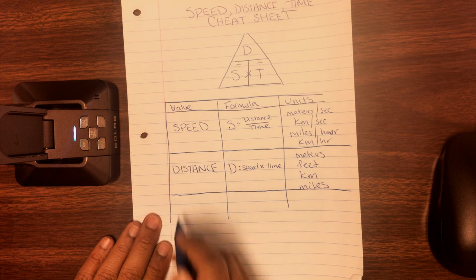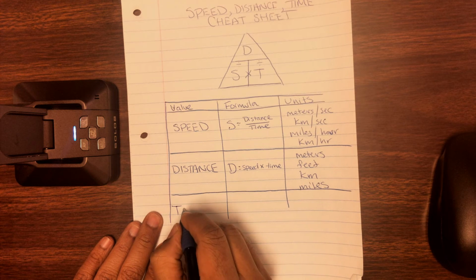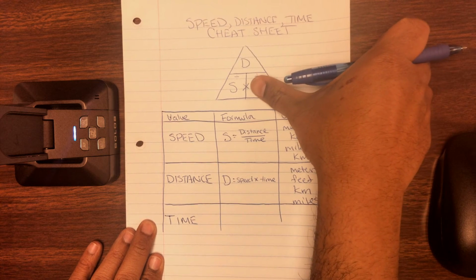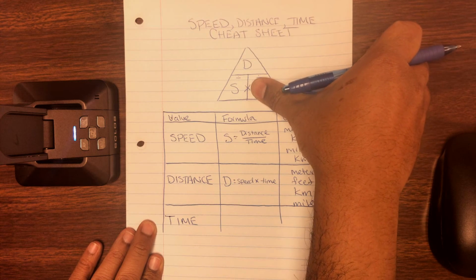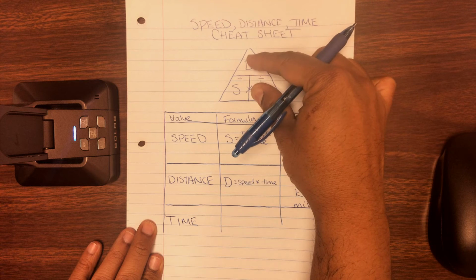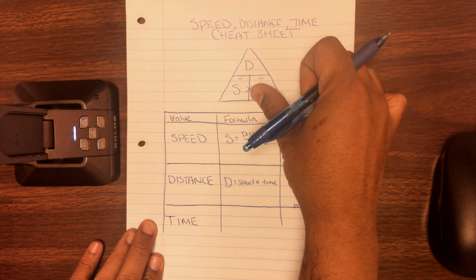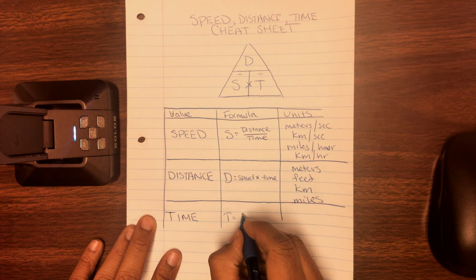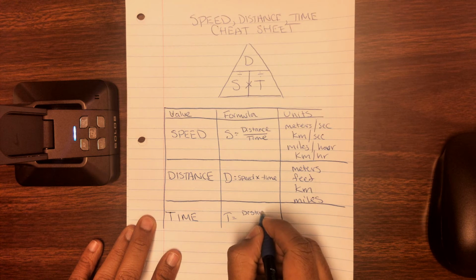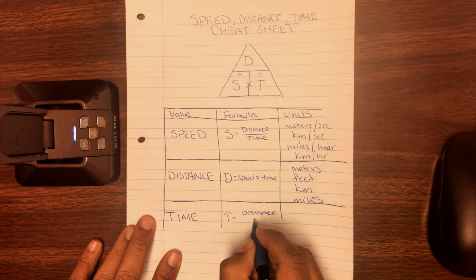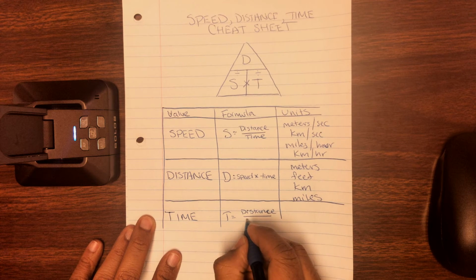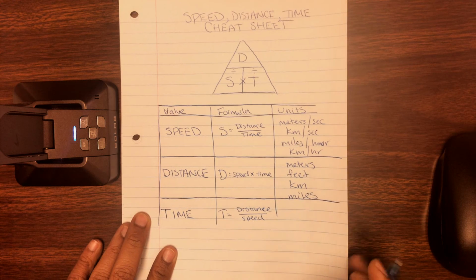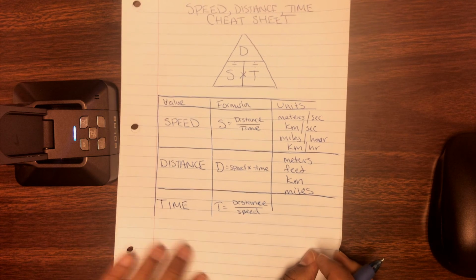The last one is time. So I'm going to go back up to my triangle. I'm going to cover up the T. And so my formula is distance divided by speed. So T equals distance over speed.